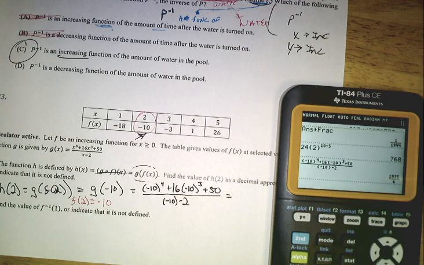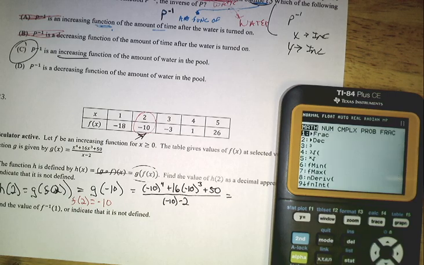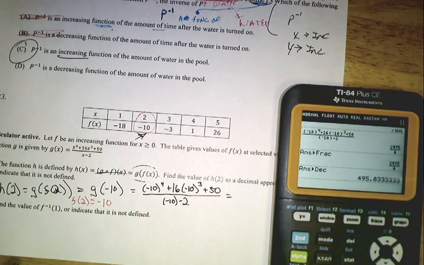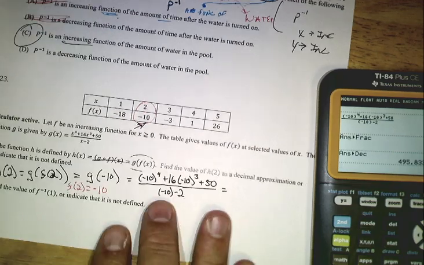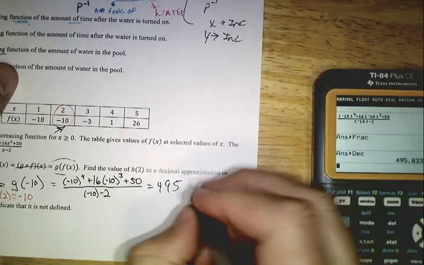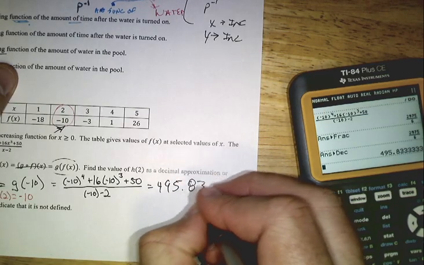Okay. And we want the decimal approximation of it. So we will hit math. No, it's already a fraction. Math. Change it to a decimal. So it's going to be 495.833.